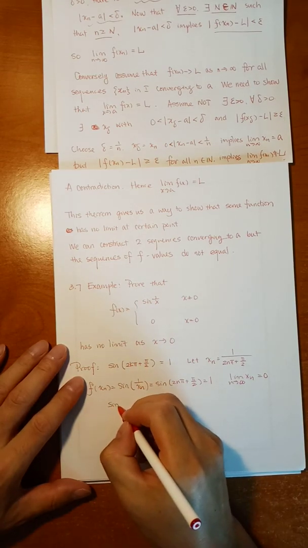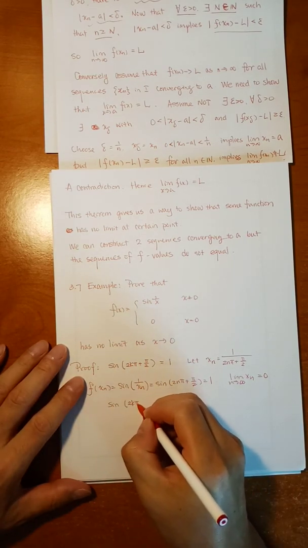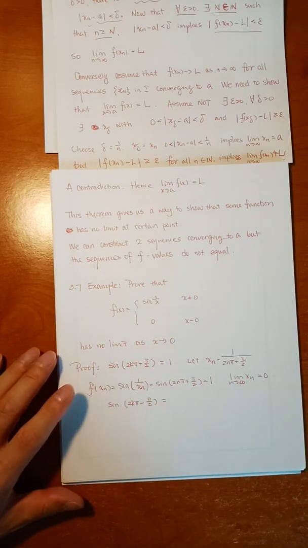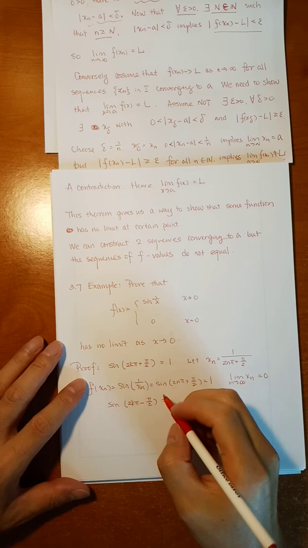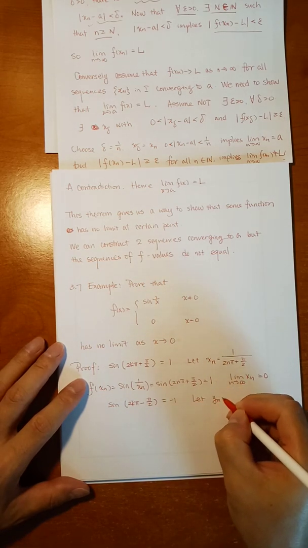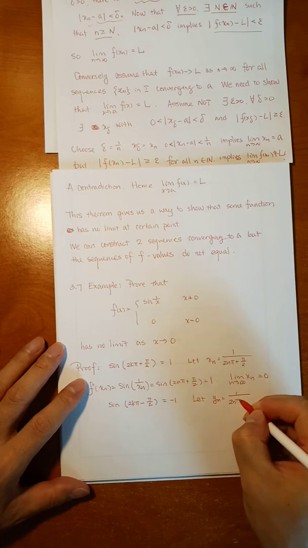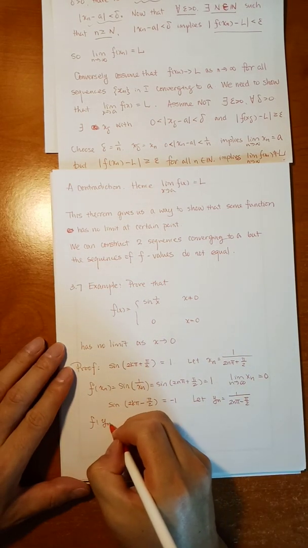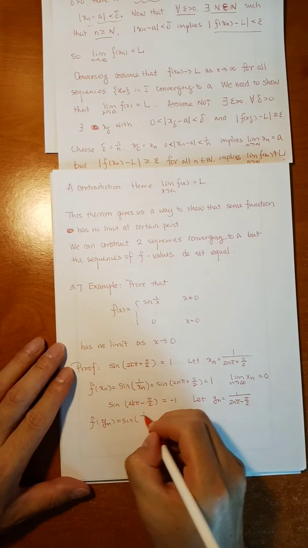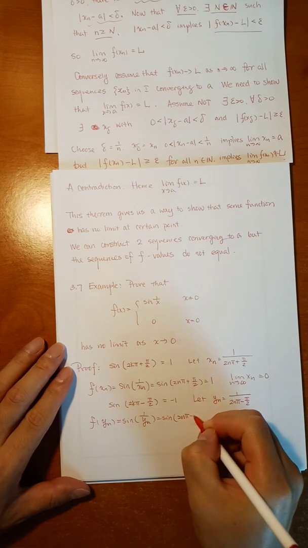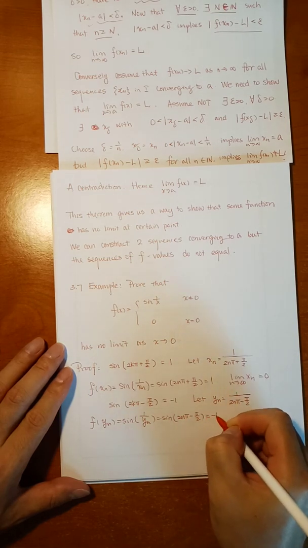And of course, you get the other one, sin(2kπ - π/2), which is equal to negative 1. So we define y_n to be 1 over (2nπ - π/2). Then f(y_n) is sin(1/y_n), which is sin(2nπ - π/2), equal to negative 1.